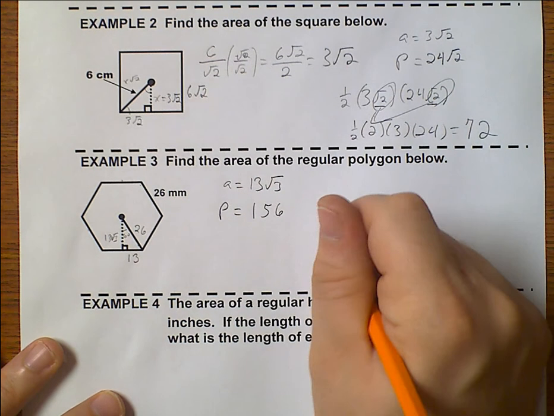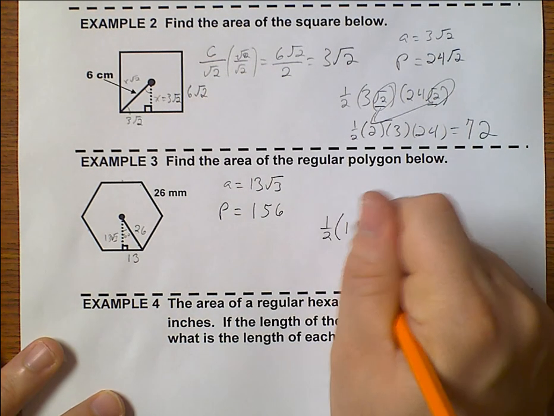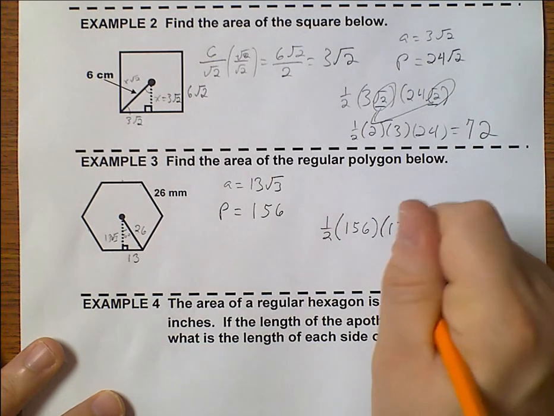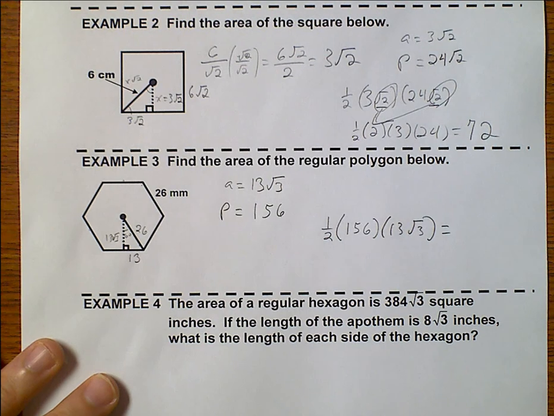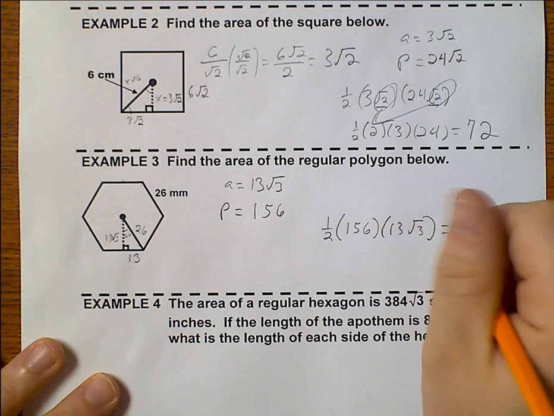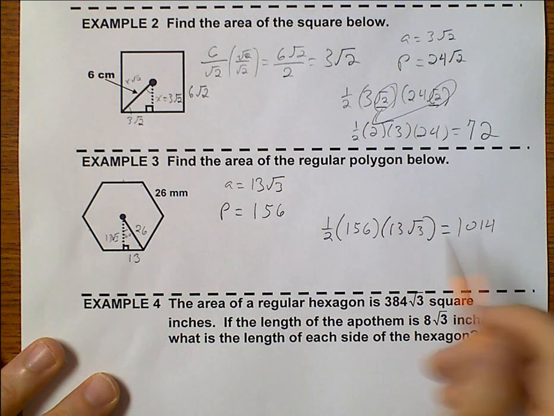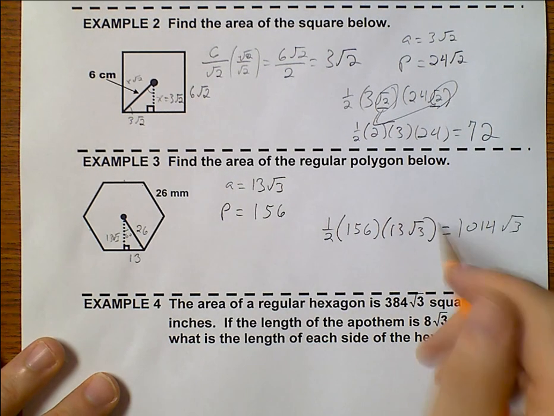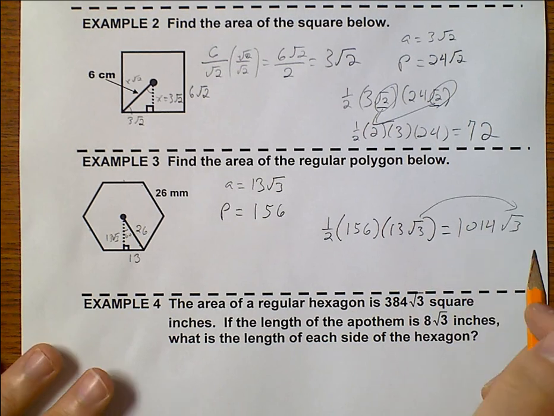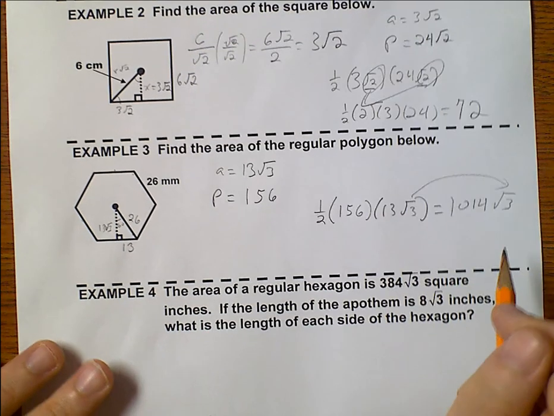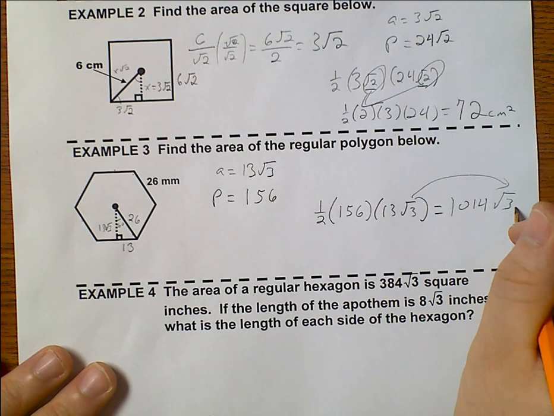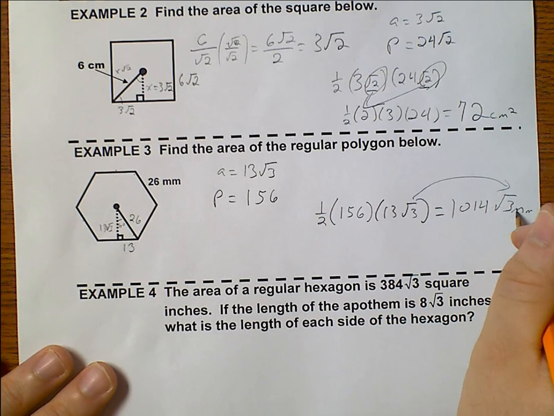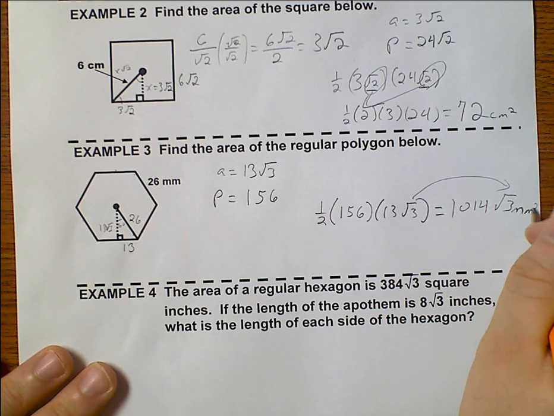So 26 times 6 is 156. So now I do 1/2 times my perimeter times my apothem. So 1/2 times 156 times 13 will give me 1014. And then I just kind of attach that square root of 3 over there. Up here, this would be in square centimeters, and this would be in square millimeters.